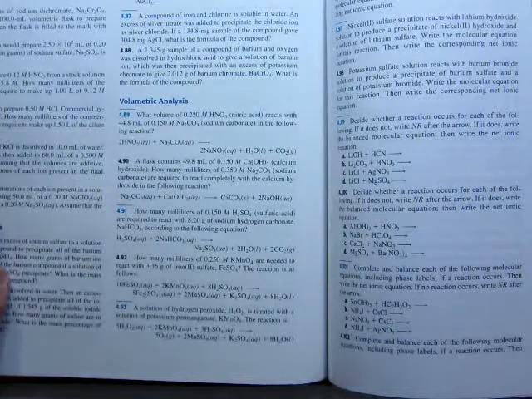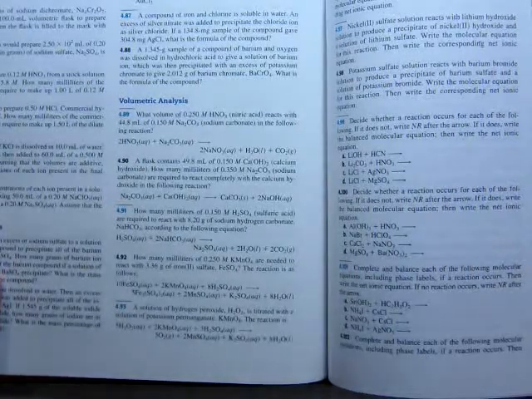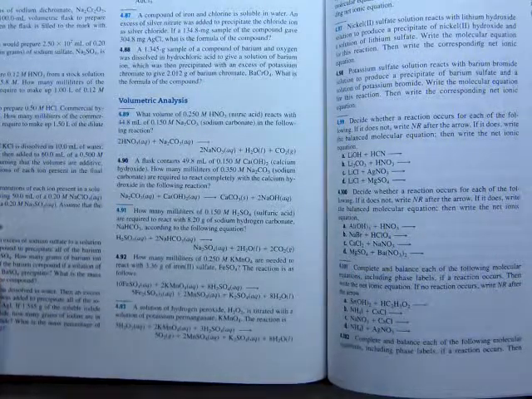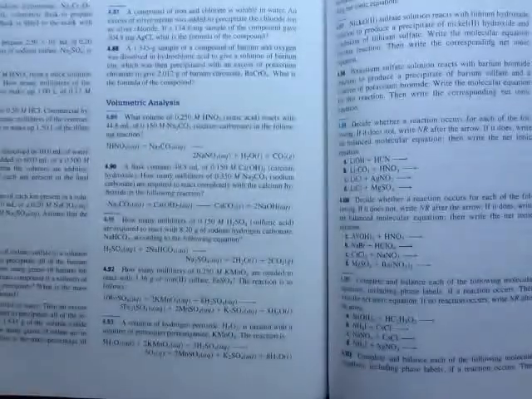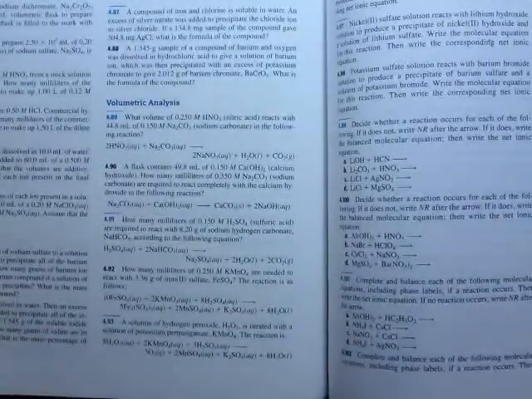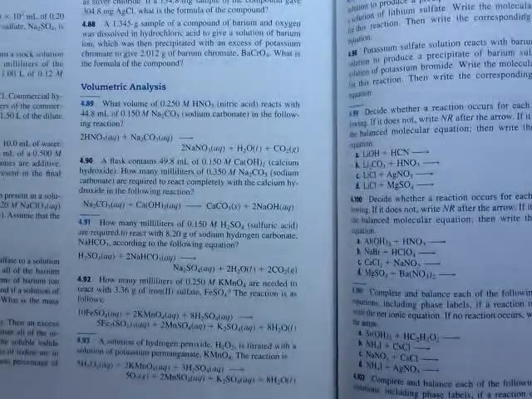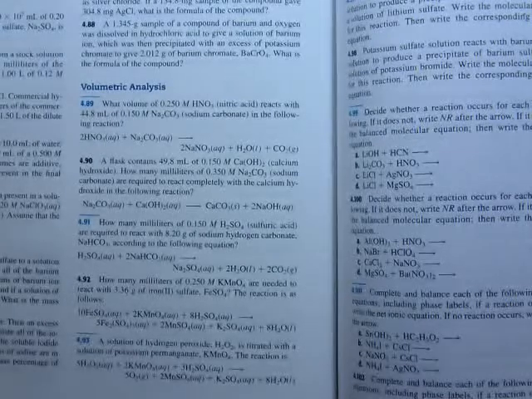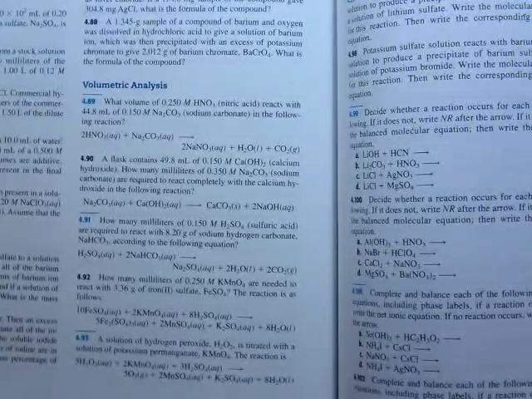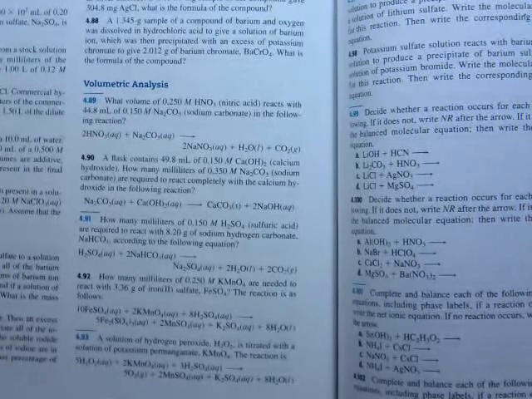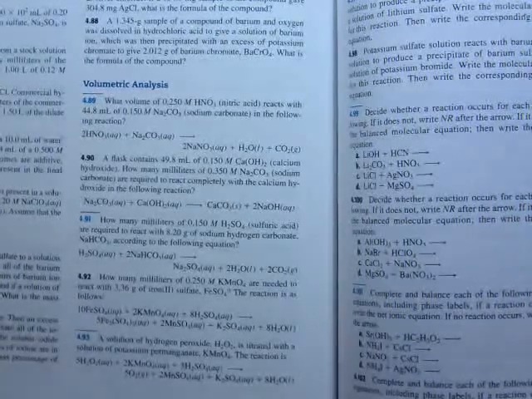Now, there's a kind of data that you have to interpret. It is buried in problems in terms of solution data.